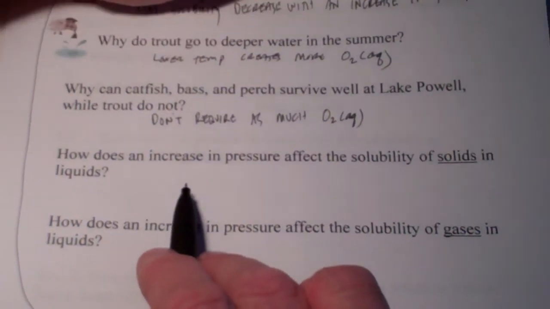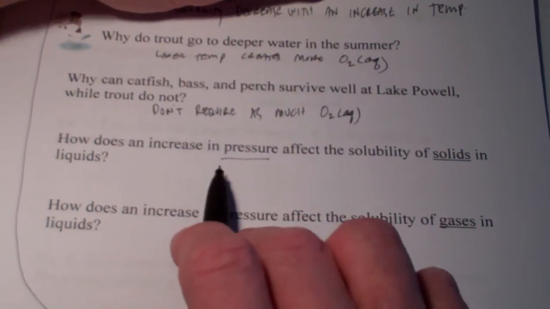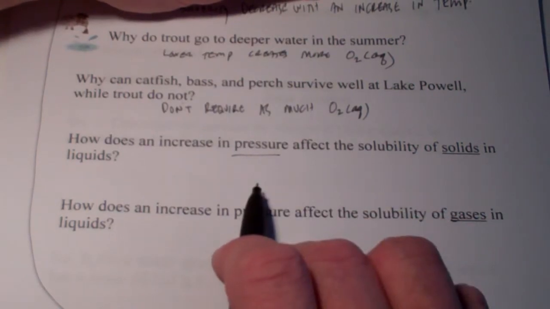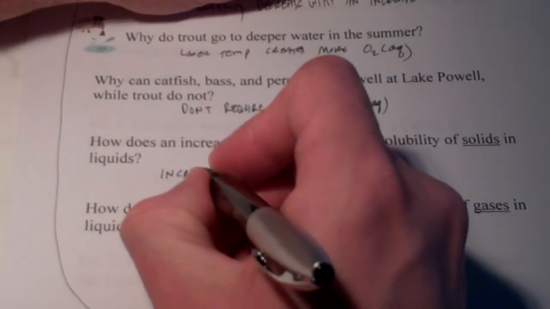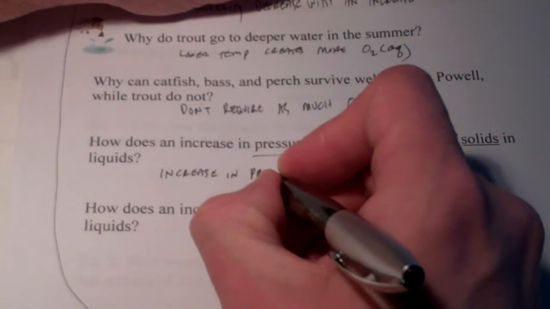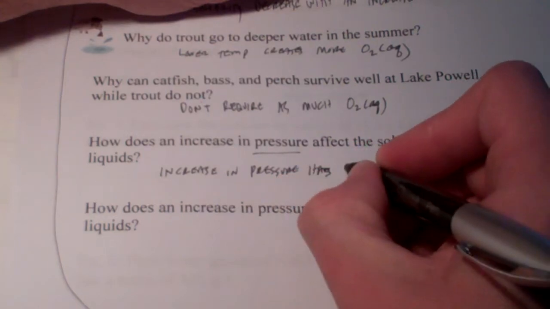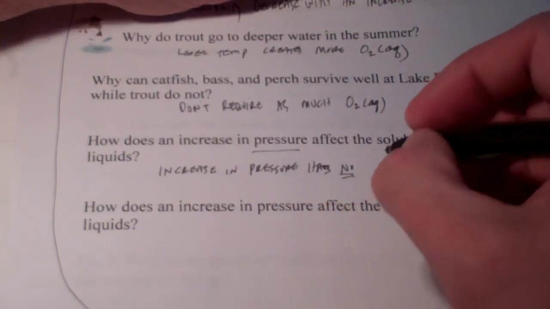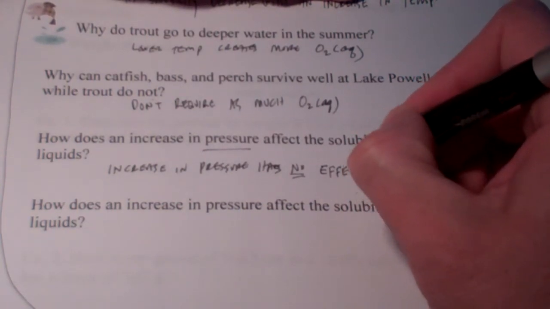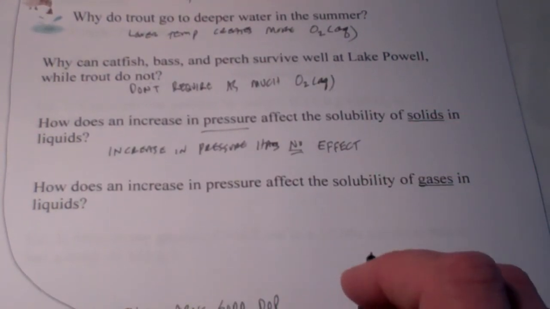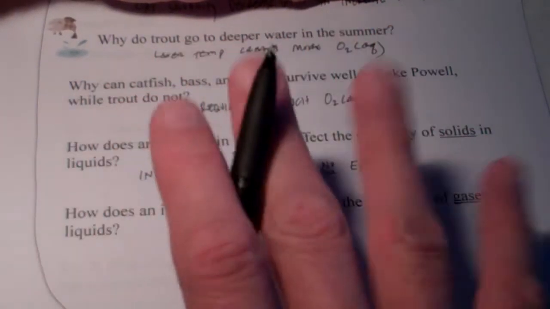Alright, then we shifted gears again and we talked about pressure and its effect on solubility. And we said, how does an increase in pressure affect the solubility of solids and liquids? And we said that an increase in pressure has no effect on the solubility of solids in liquids. So increasing pressure does nothing.